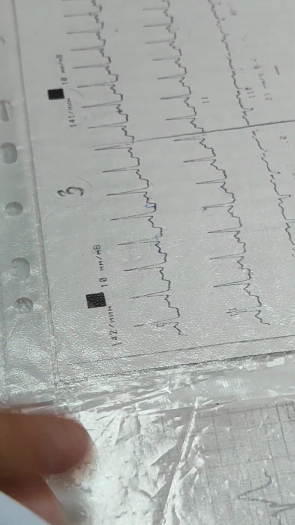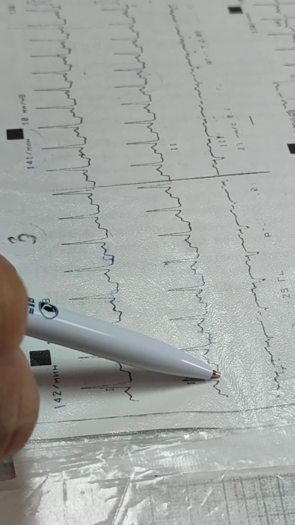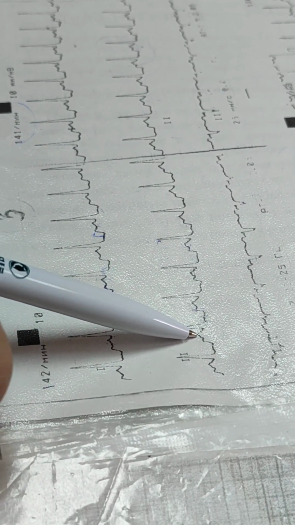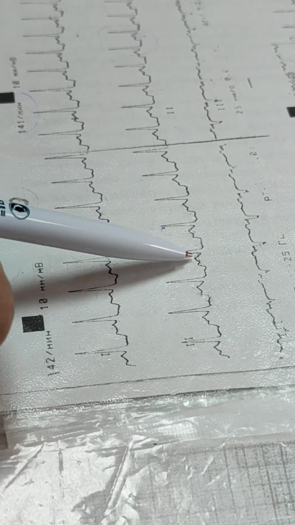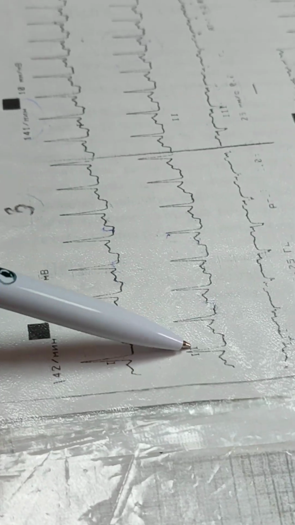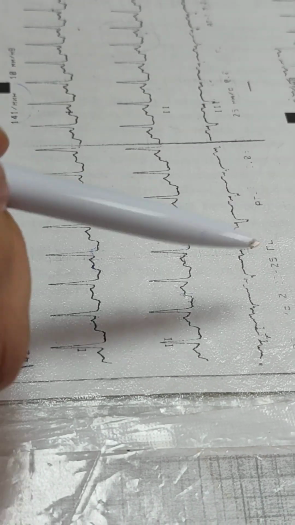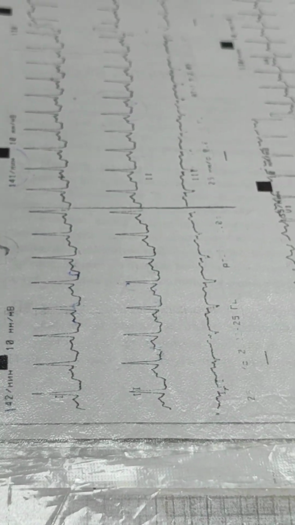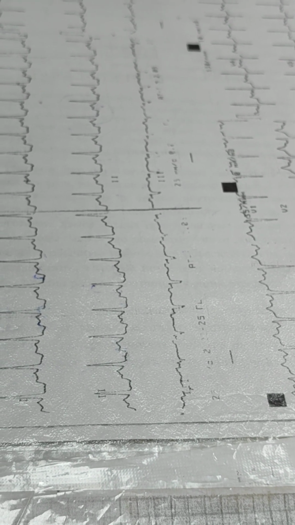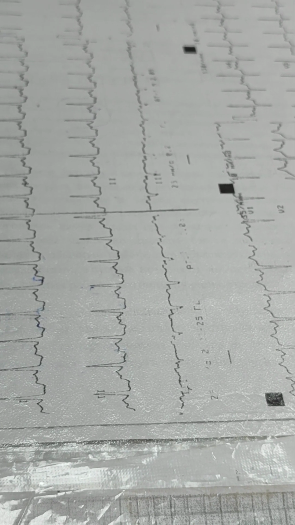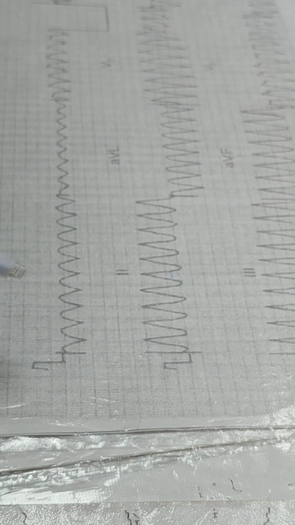This case, P R S T, P R S T. So P waves are present. Rhythm is regular. Distance is too short. There is tachycardia. Complex is narrow. Narrow complex plus P wave. Which kind of tachycardia? Supraventricular sinus. Supraventricular sinus tachycardia.